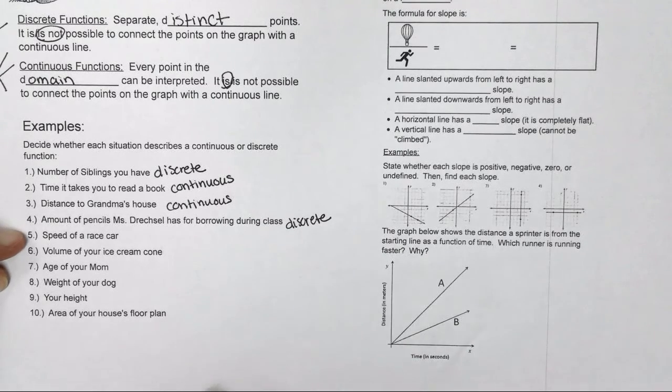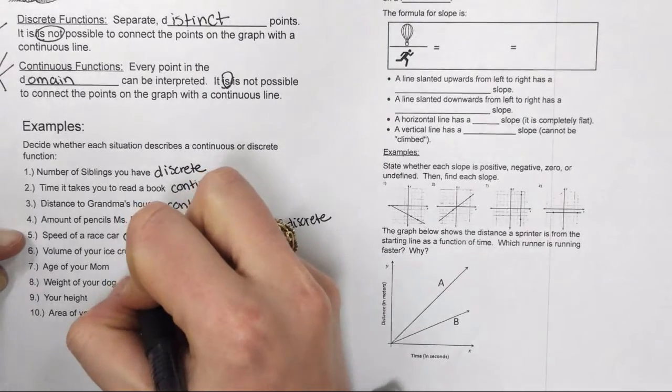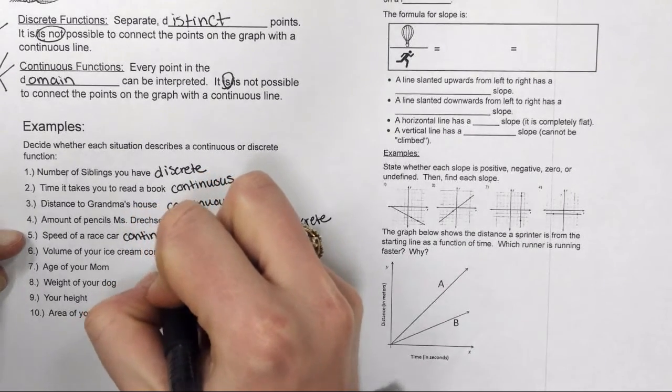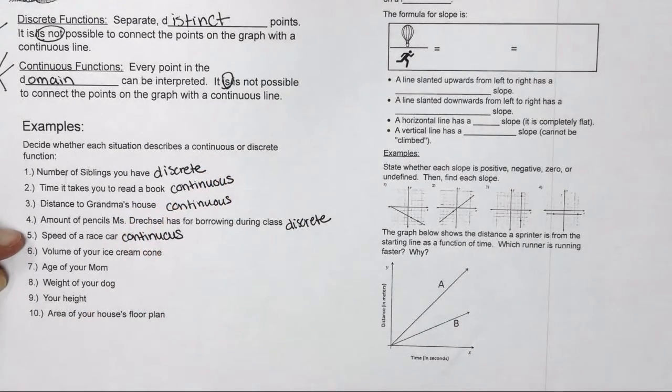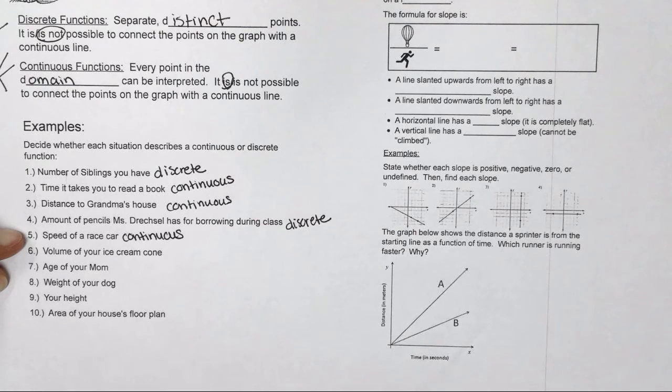The speed of a race car is going to be continuous. Okay, a continuous function because your car has to start at 0 when you're starting racing, and then it speeds all the way up to whatever your maximum speed is, 100 miles an hour. But in the process, it hits every single speed along the way. Again, you can't go from 0 to 100 in no time. There has to be a little bit of time for acceleration.